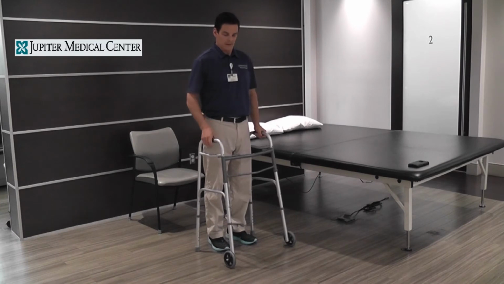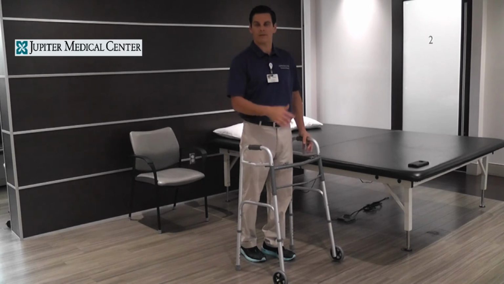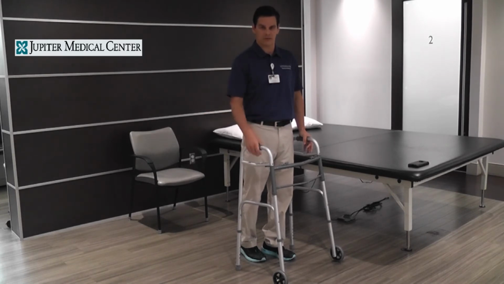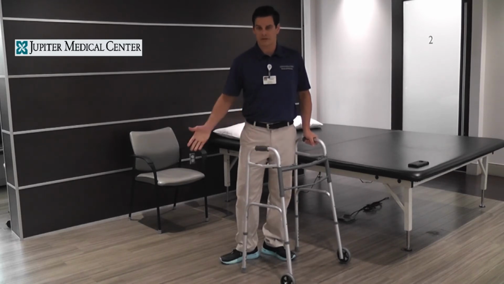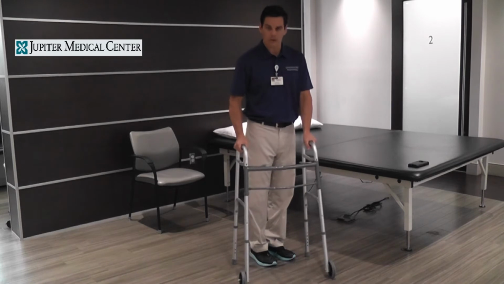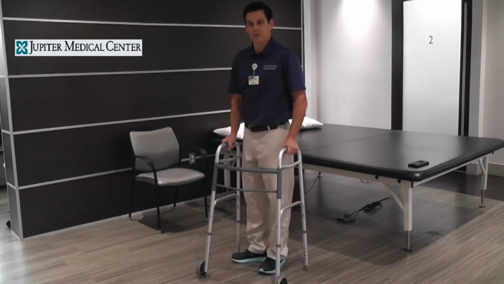Now with walking, we'd ask you to walk straight ahead. When you turn, typically we say to turn away from the affected side, your surgical side. There will be instances where you have to turn towards your surgical side. Just avoid turning the foot out first if you have to turn towards your surgical side. Try to turn the walker, then the foot, turn the walker, and then the foot to limit that movement.